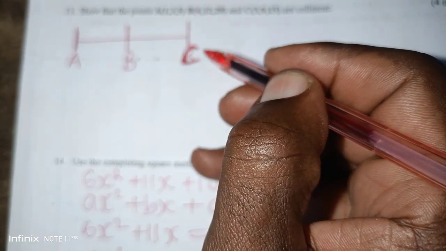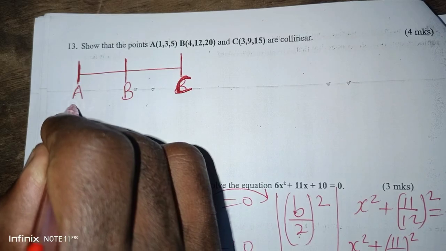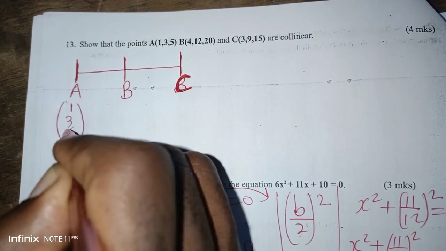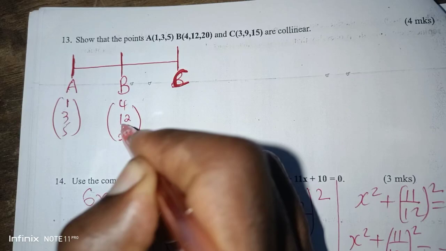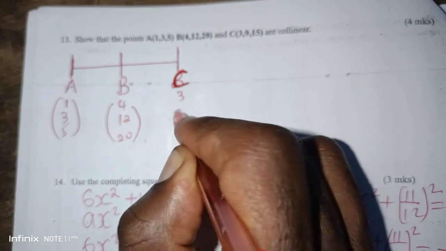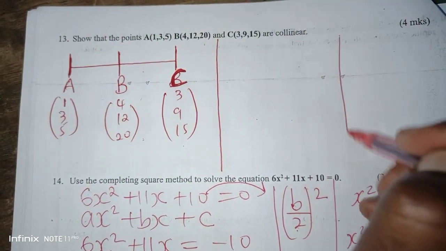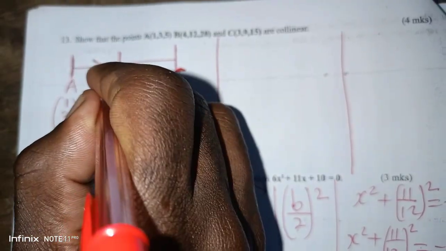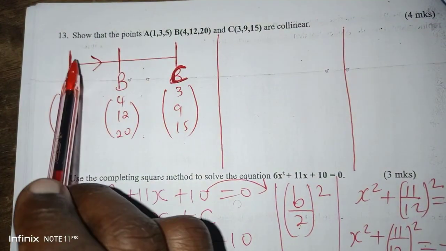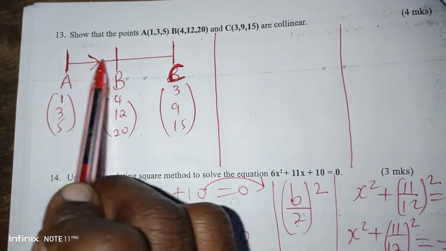And I will literally indicate those coordinates. So the coordinates are 1, 3, 5, and for B we have 4, 12, and 20, and the last one has 3, 9, and 15. So those are the 3 points, and we want to show that they are lying on a straight line. So I would first take AB to be my first line, forgetting about the last part. So my first line is AB.